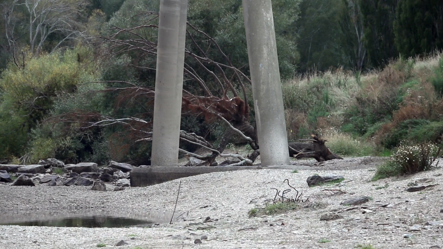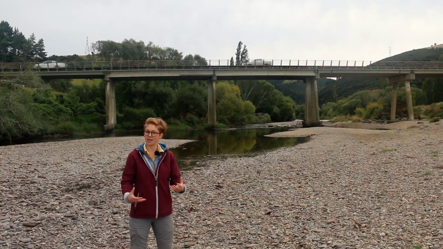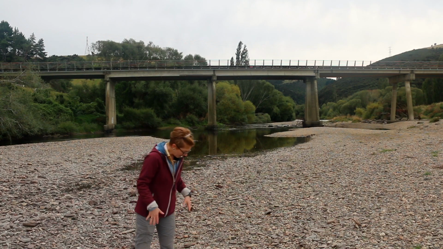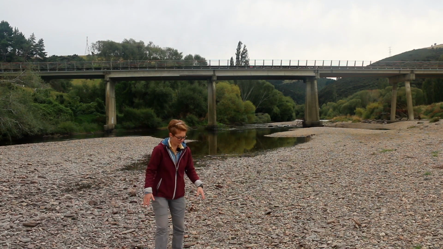The water is also running pretty clear today, so we can tell that it's not carrying any suspended sediment in it. What we're standing on right here is a bunch of gravels.